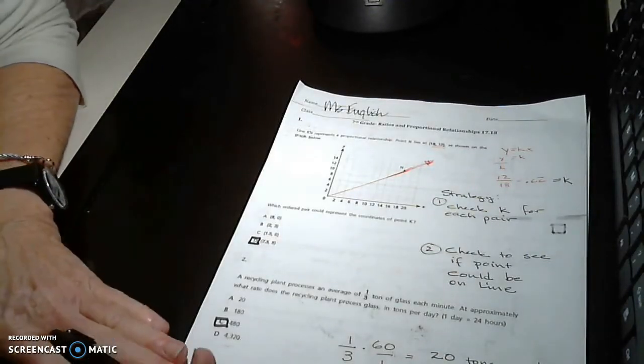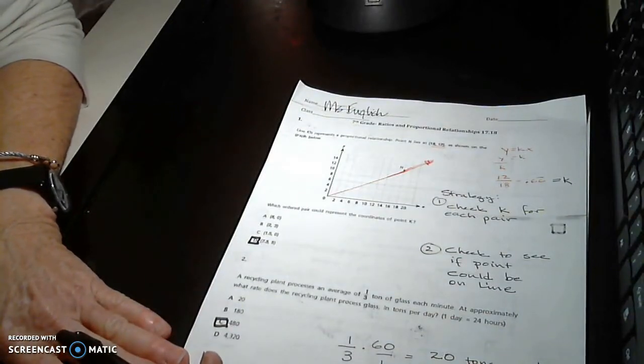Hi 703, this is the key for the exam that you took on Friday. It's your homework this week since the grades weren't so good. So I'm going to go through each one of the problems and let's see if we can figure out what's going on here.